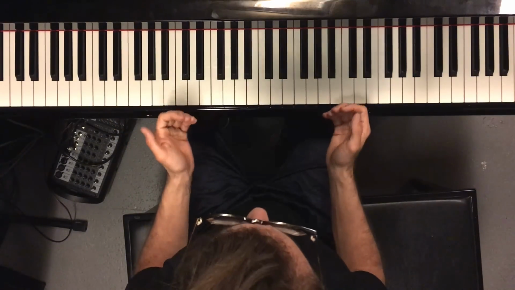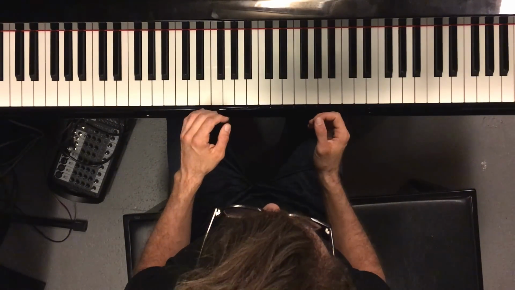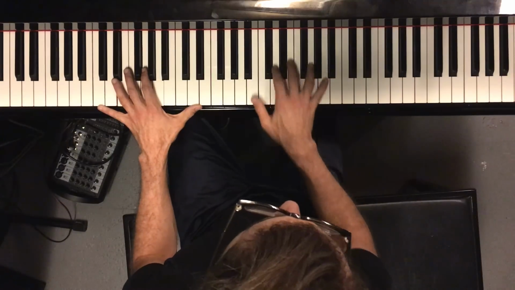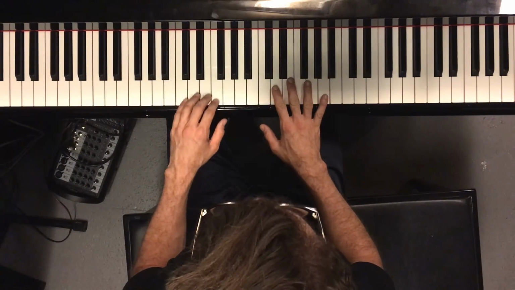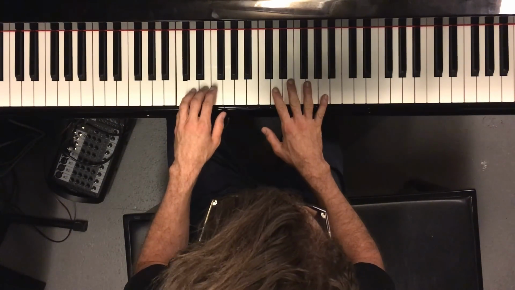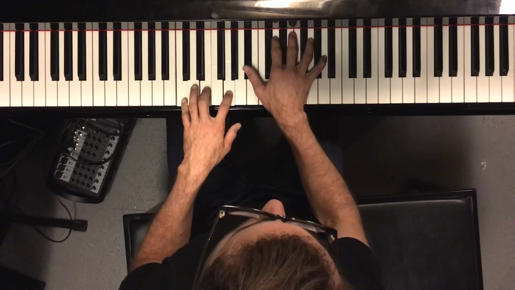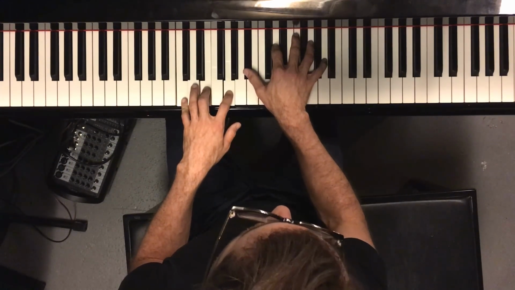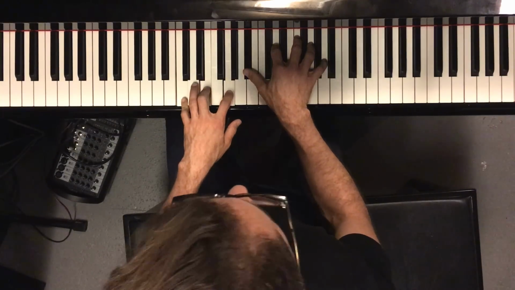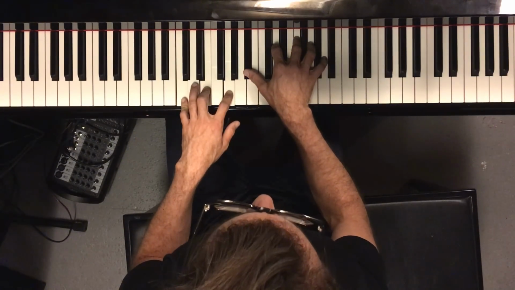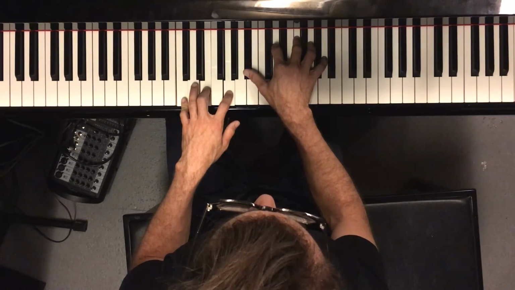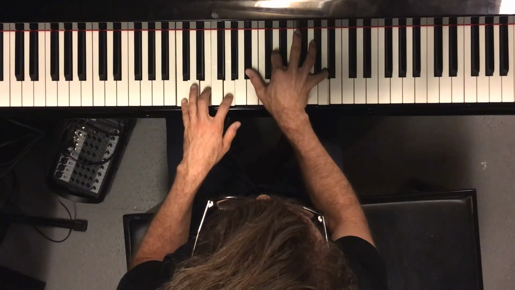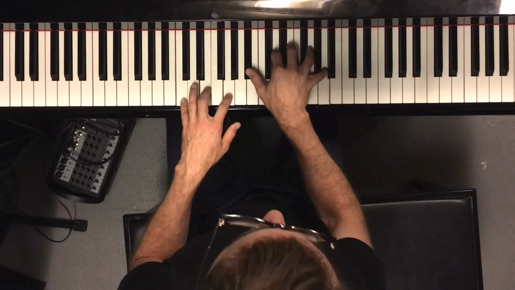You won't usually do a major 13 chord. You'll usually want to do a dominant 13, where you have the 1, the 3, the 5, the dominant 7, the 9. And then usually you can negate the 11 in a dominant 13 chord. Or put the 3 up here.